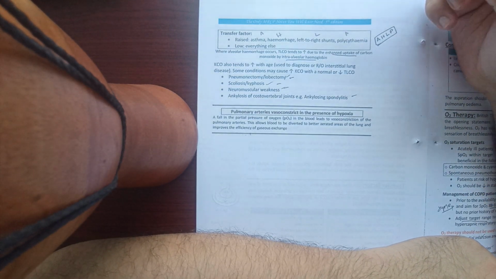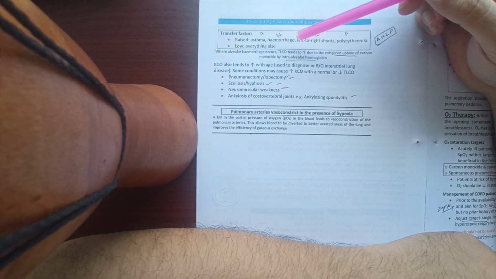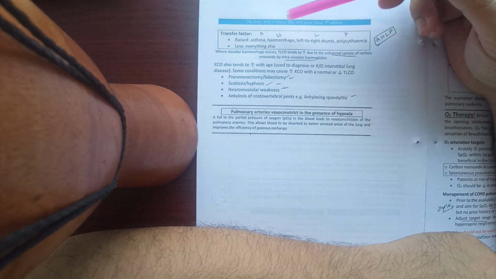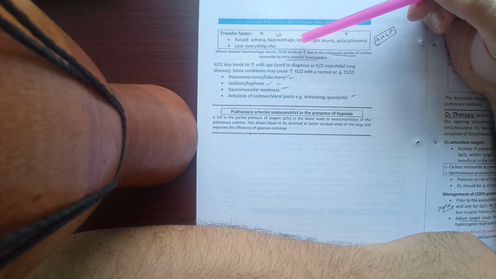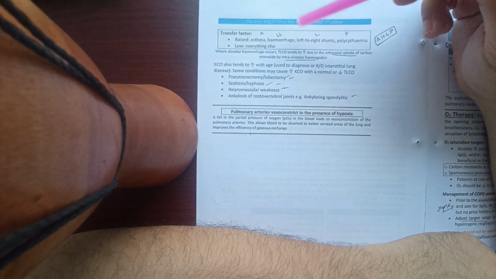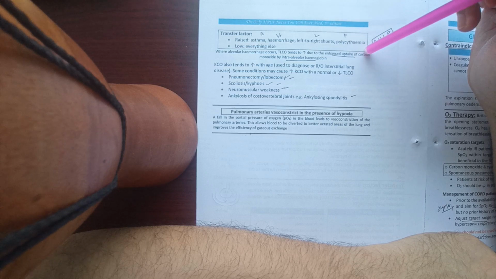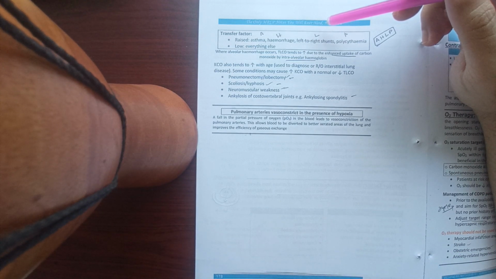Transfer factor. So again, we are coming to transfer factor. Anything which causes increased transfer factor is asthma, hemorrhage, left to right shunts, and polycythemia. Low everything else. Okay, where alveolar hemorrhage occurs, TLCO tends to increase. This is the reason why we are thinking about why it's increasing. So when hemorrhage occurs, the TLCO tends to increase due to the enhanced uptake of carbon monoxide by intra-alveolar hemoglobin. Okay, enhanced uptake of carbon monoxide.